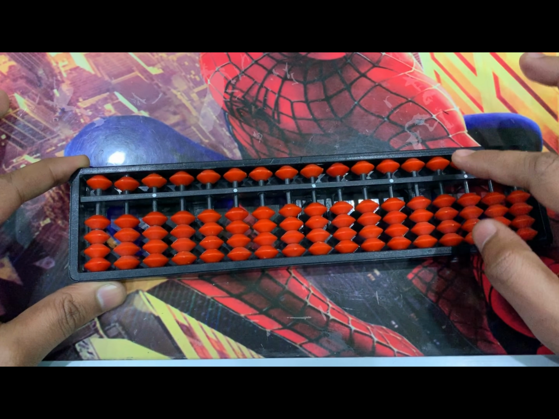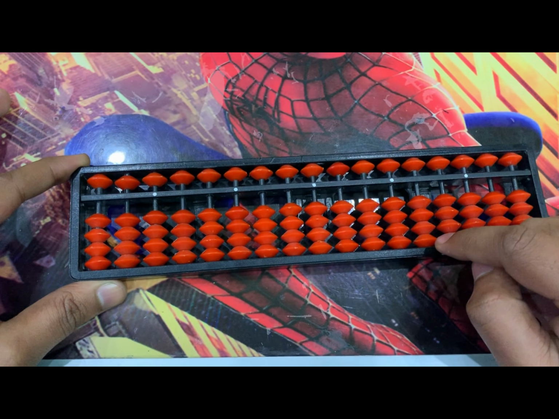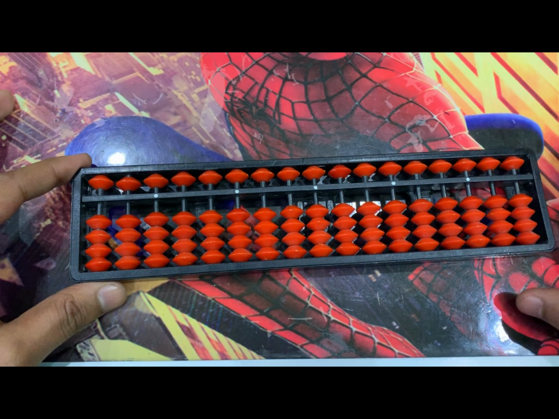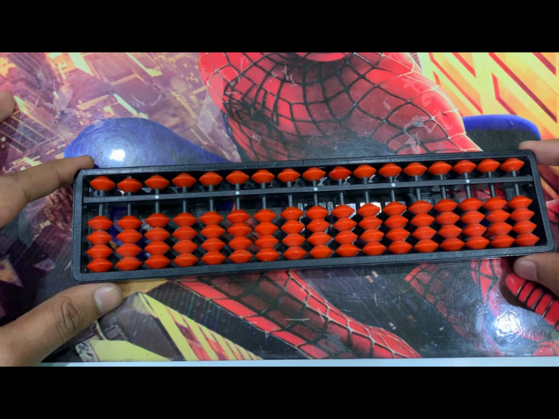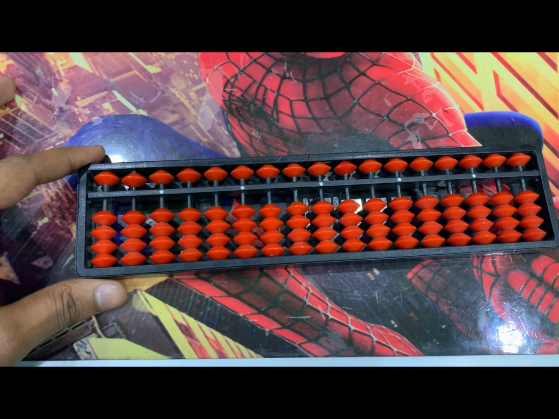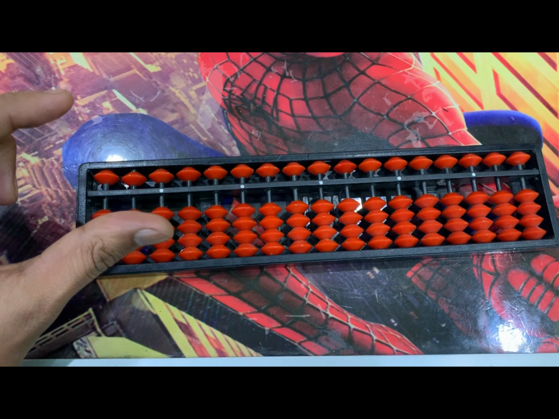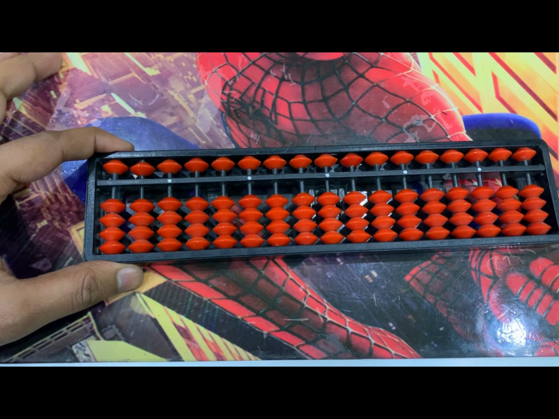In each rod there are 5 beads. You can see 1, 2, 3, 4 and 5. Now, how to hold the abacus. To hold the abacus you can use your left hand's first 2 fingers, that means thumb and index finger. You can hold it like that.